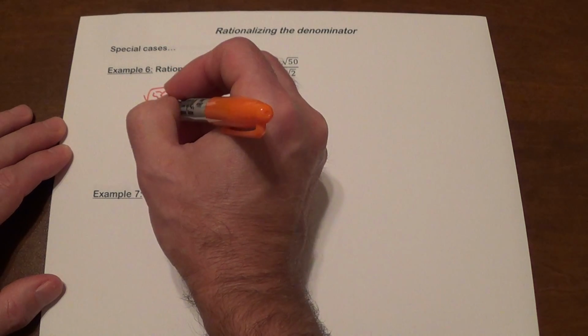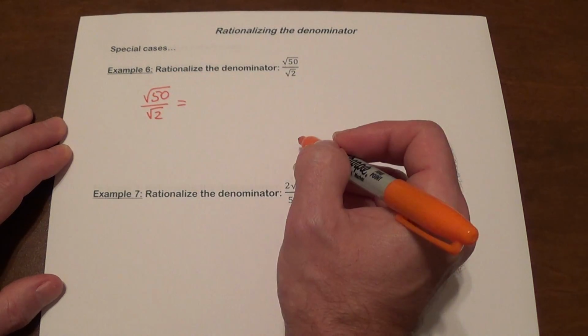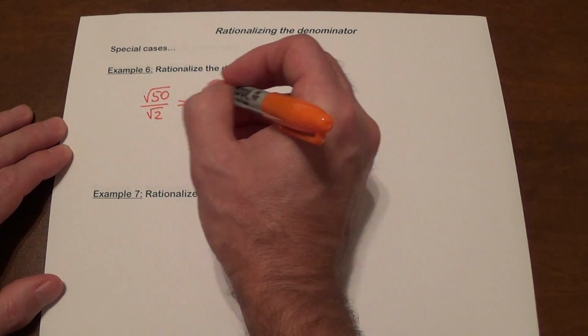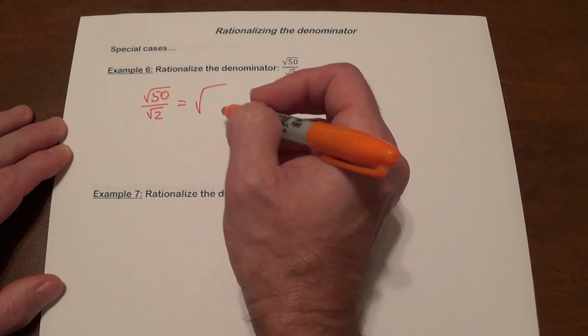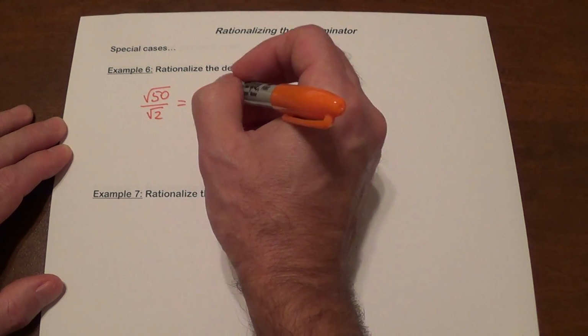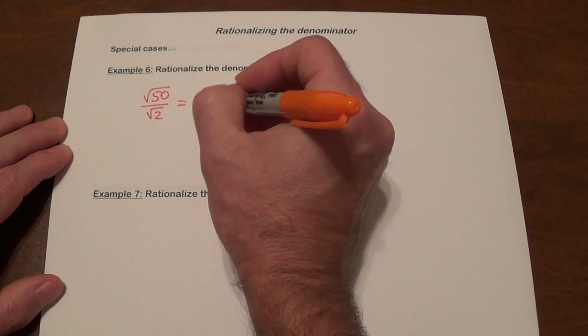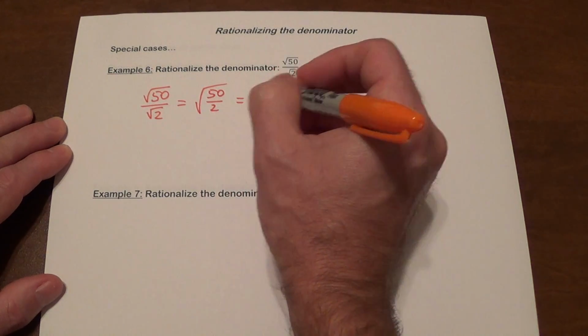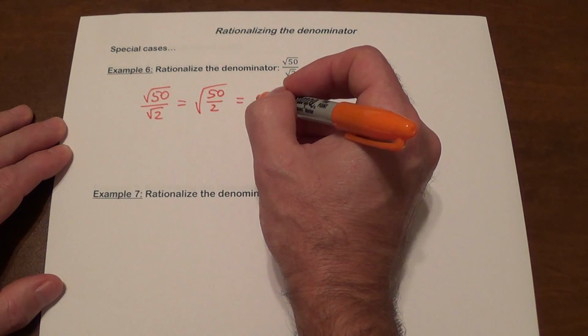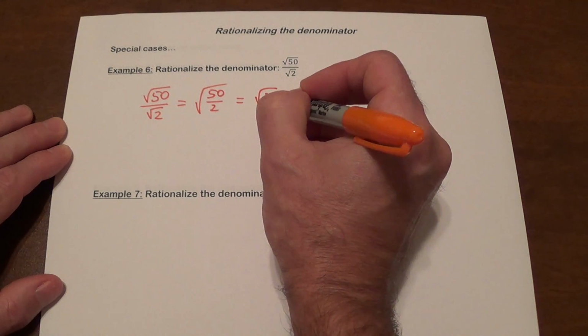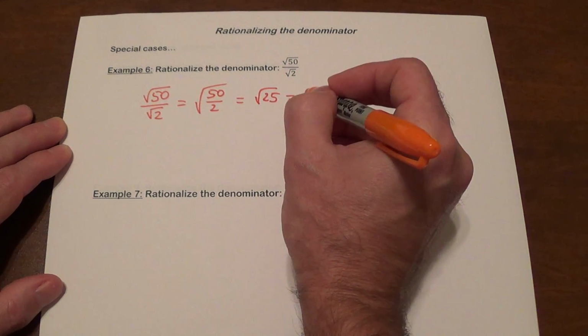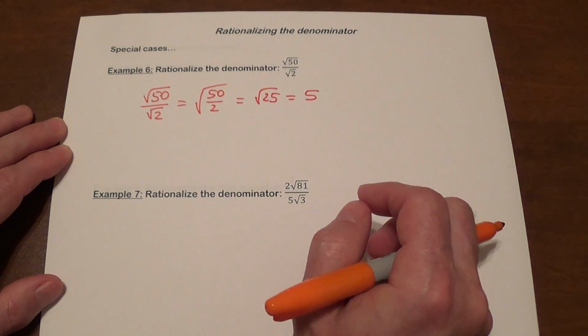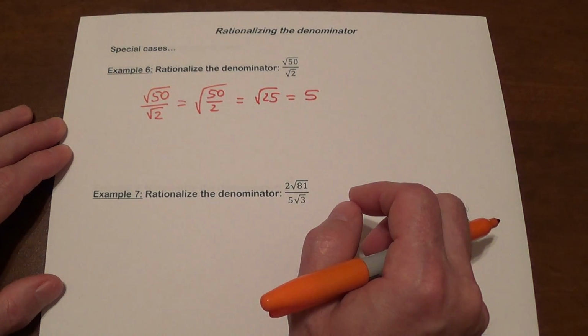There is a property for radicals that allows you to combine a quotient of 2 square roots into a square root of a quotient. So we can write it like this. 50 divided by 2 is 5. I'm sorry, 25. So it's a square root of 25. And square root of 25 is 5. Okay? And that's all really you need to do with it.